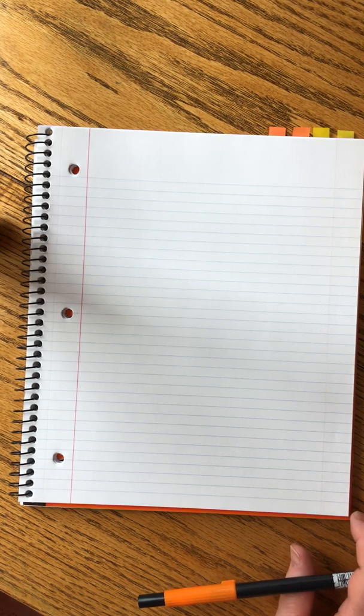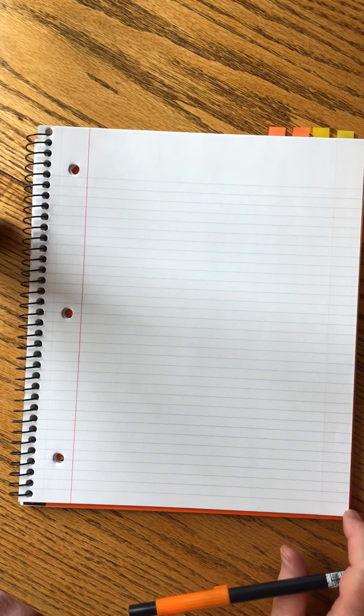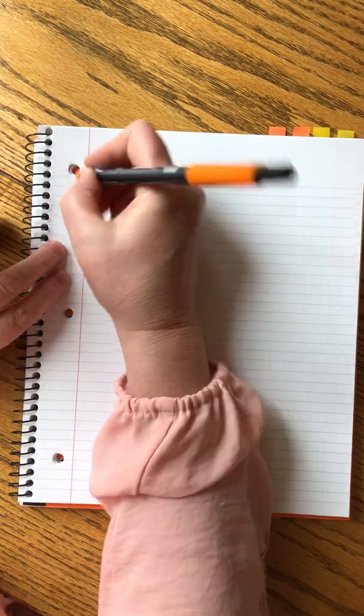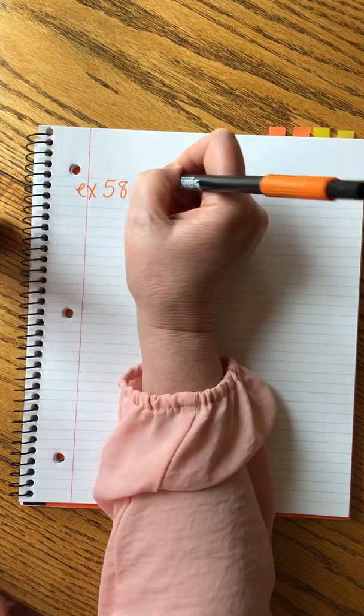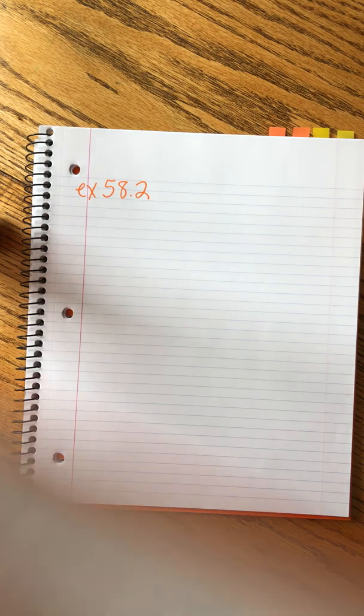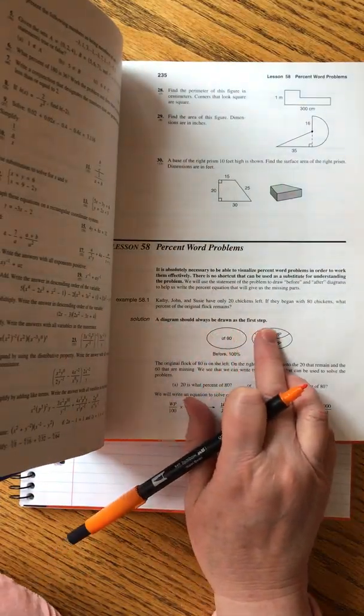And I think we're doing 3 problems. Let me check. 1, 2, 3. Again, my favorite number. Example 58.1. A diagram should always be drawn as the first step. Thank you, John. My thoughts exactly. He even says it in bold print. Let me show you. A diagram should always be drawn as the first step.